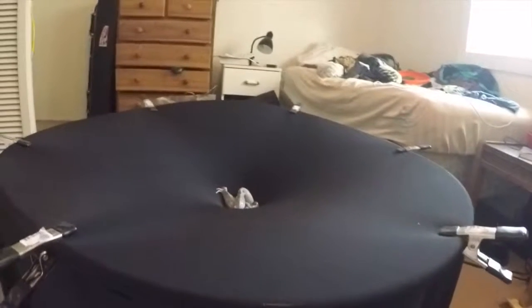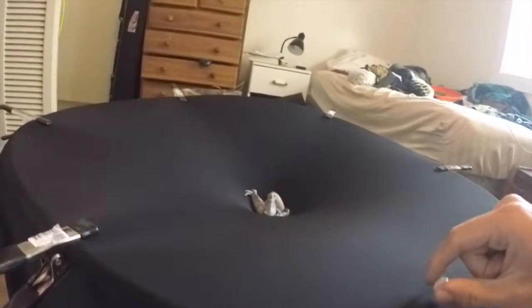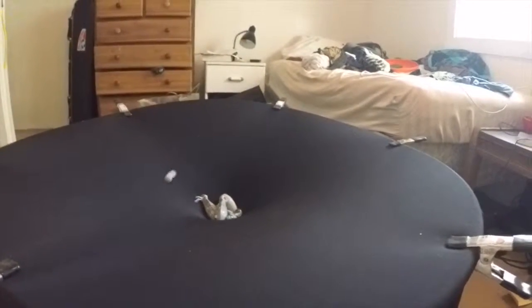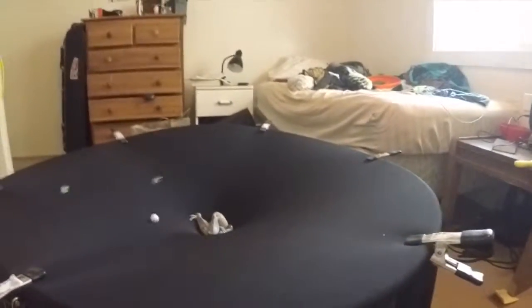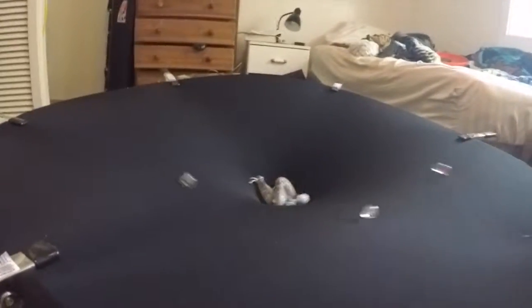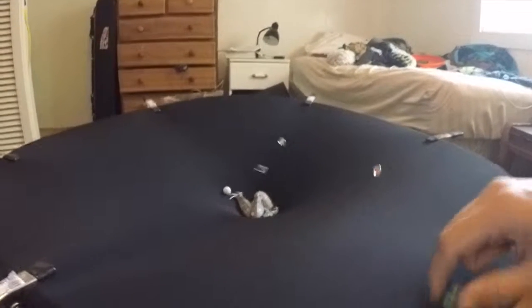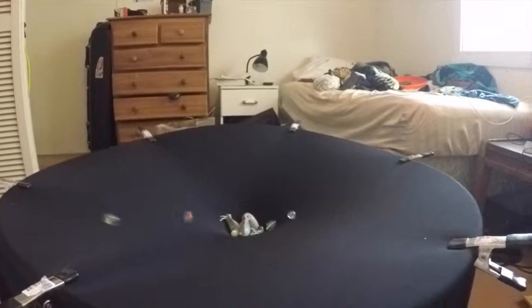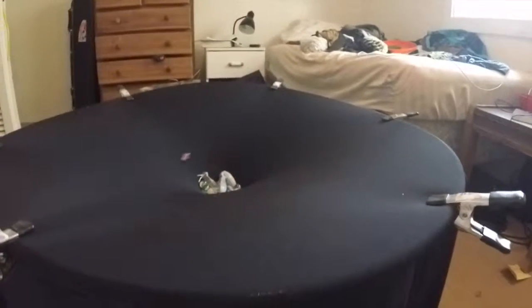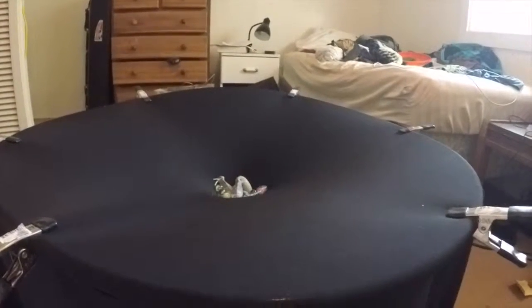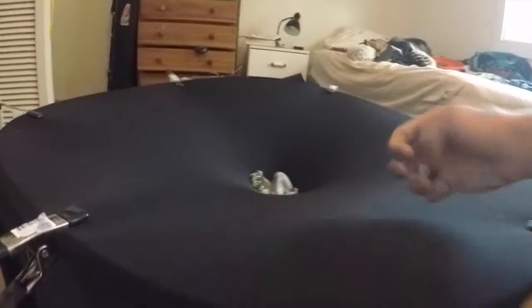But if we give the marble a little bit of trajectory, velocity, we can see that it actually orbits around the center of mass. Now the Lycra adds some friction, slowing down or decelerating the marbles, and so ultimately they fall into the center.